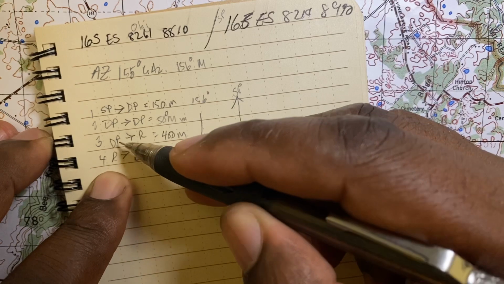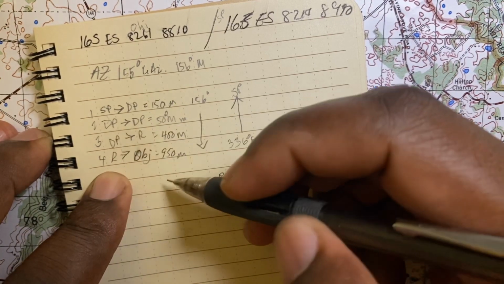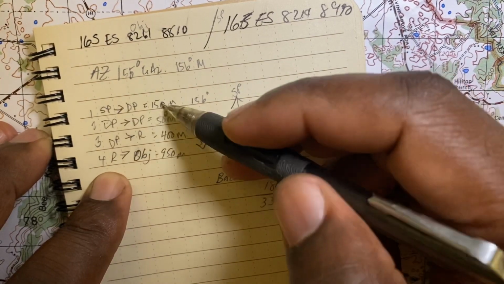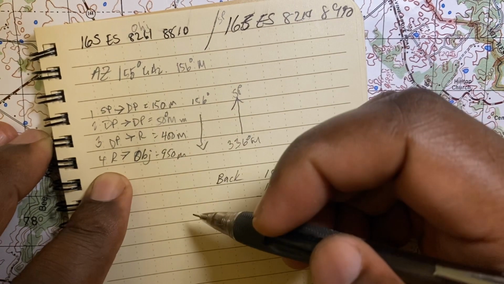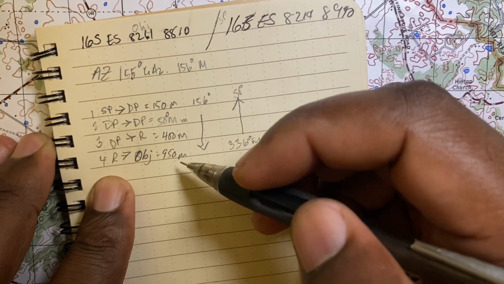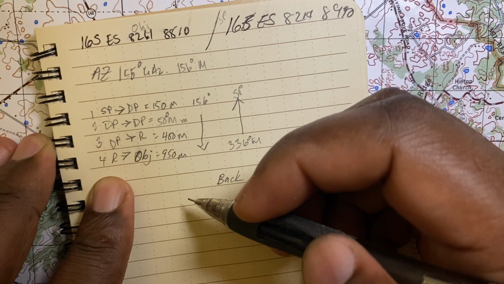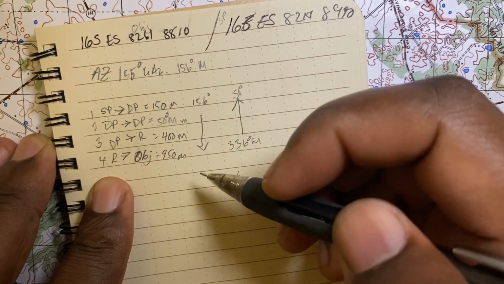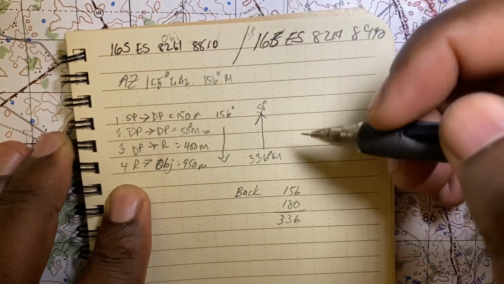From the road to the depression is going to be 400 meters. From the depression to the next depression is going to be 500 meters. And then from the depression to my start point is going to be 150 meters. Now these numbers might not add up. I had to guesstimate based on the scale that I used, but this would give me around the ballpark of 1900 meters, or 1.9 kilometers, however you want to say it. All right, so I went over back azimuth.